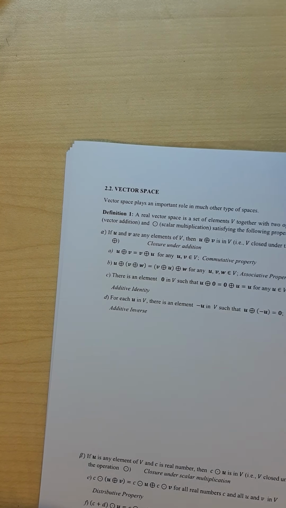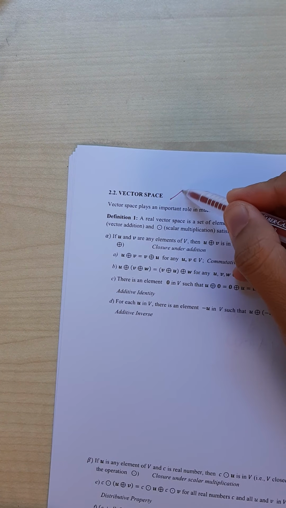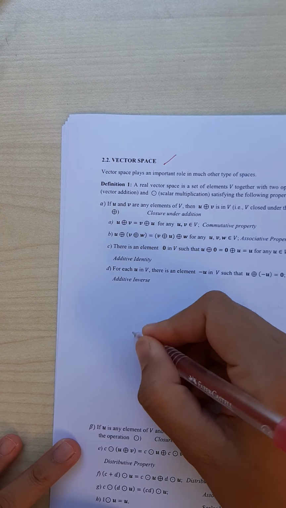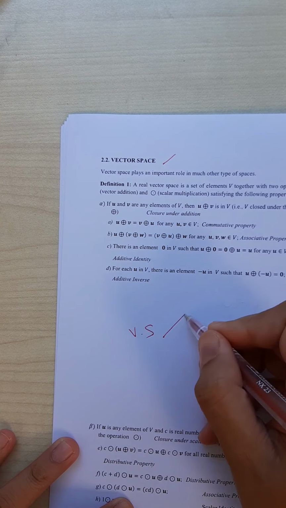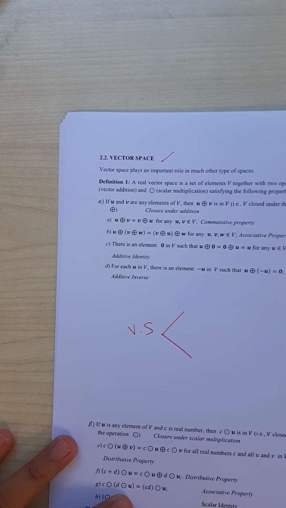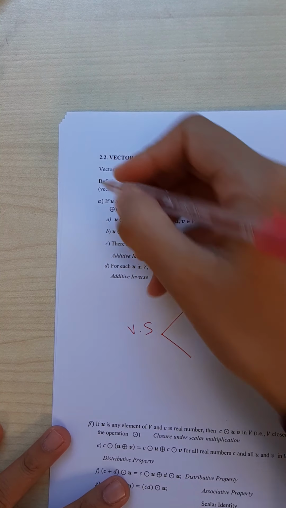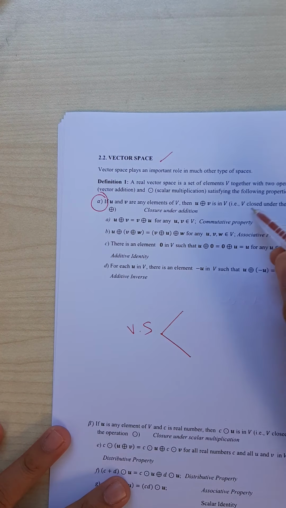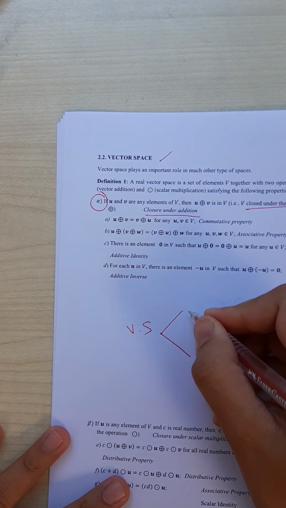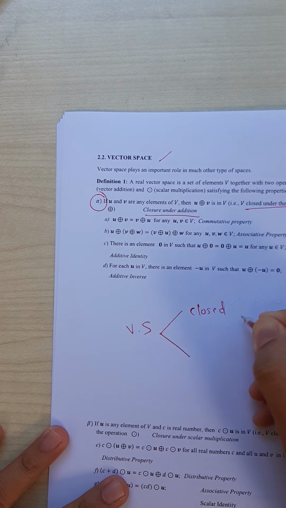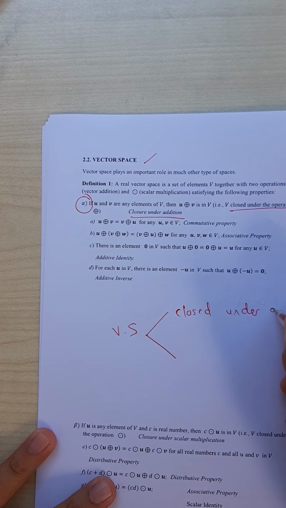After that we moved into vector space. If you still remember, there are 2 main properties that you need to check. The first one, given by alpha, is closed under addition.